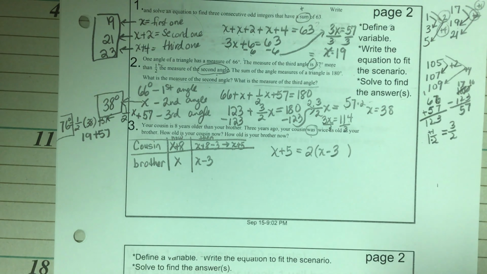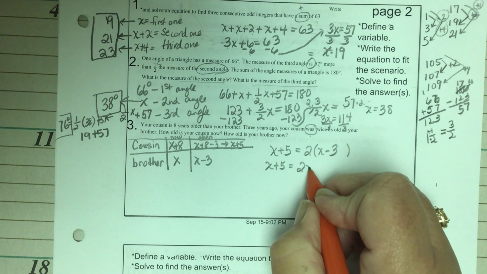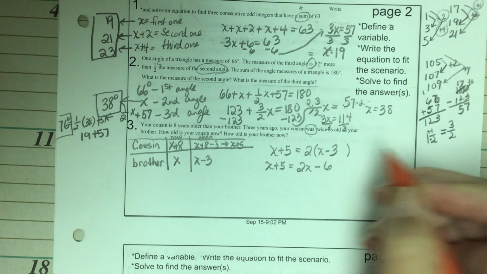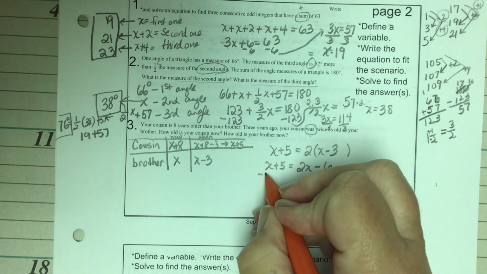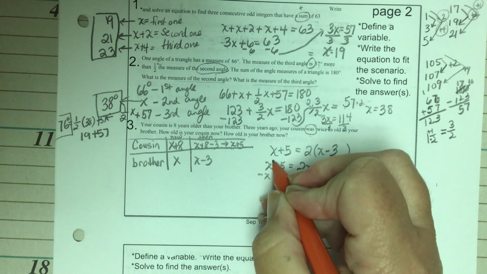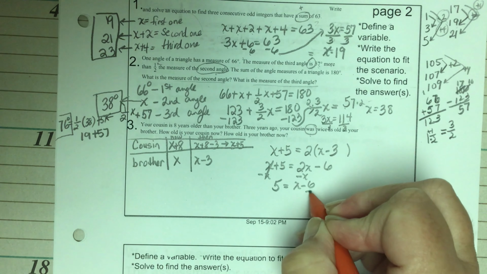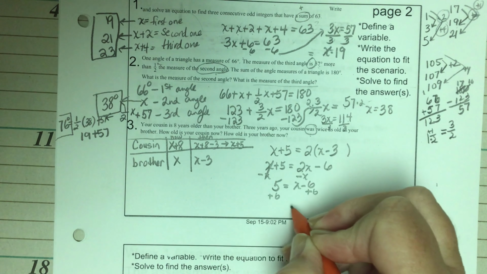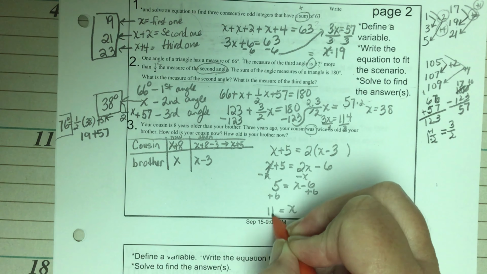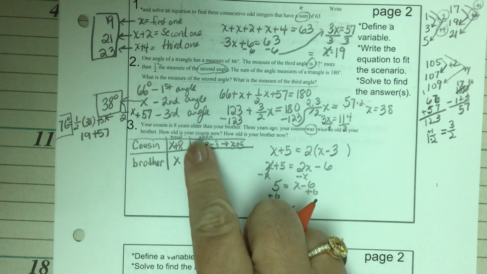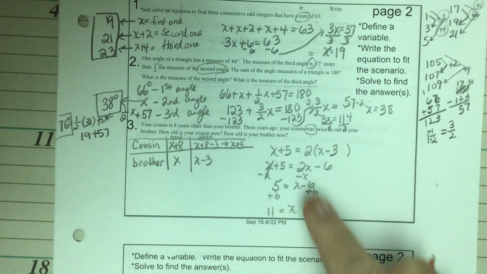Now let's solve that. Distribute on the right-hand side. Subtract X. Add 6. X will be 11. It says, how old is your cousin now? How old is your brother now?